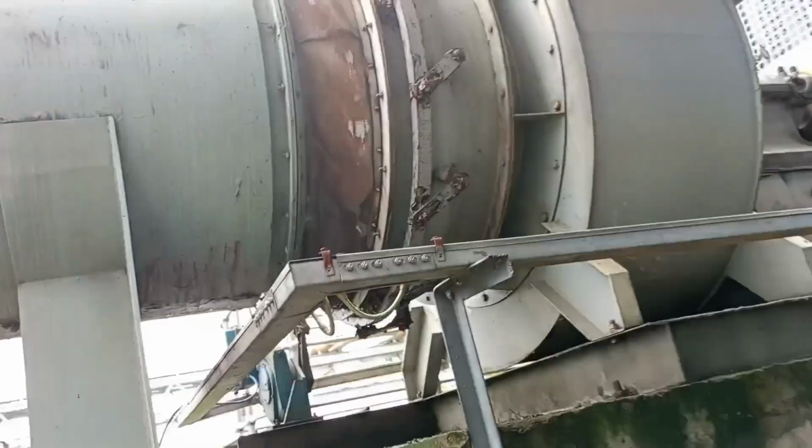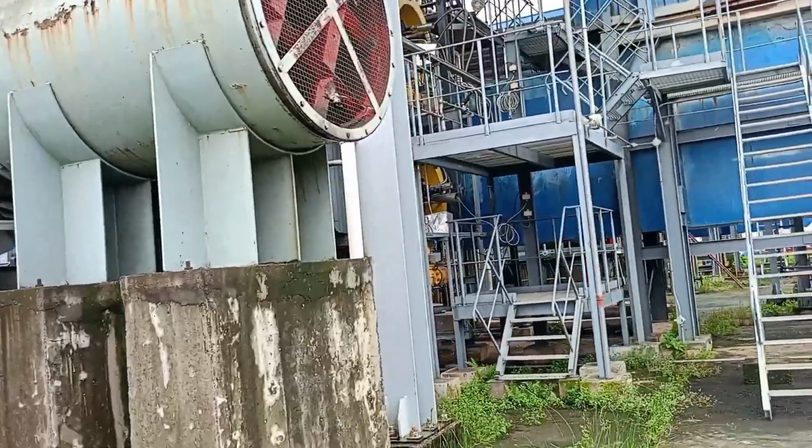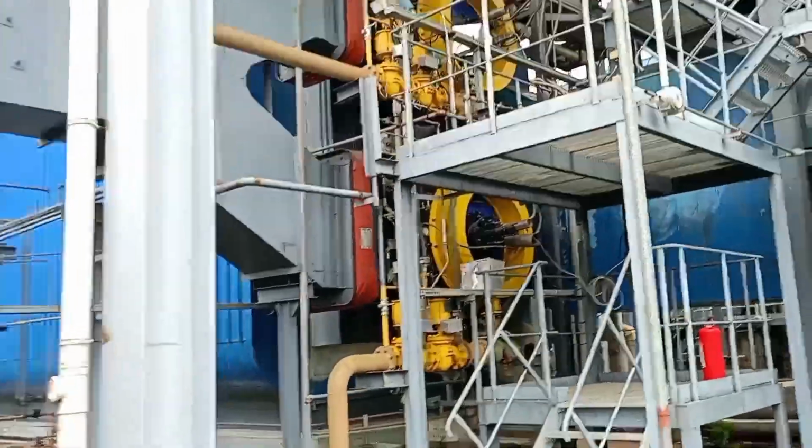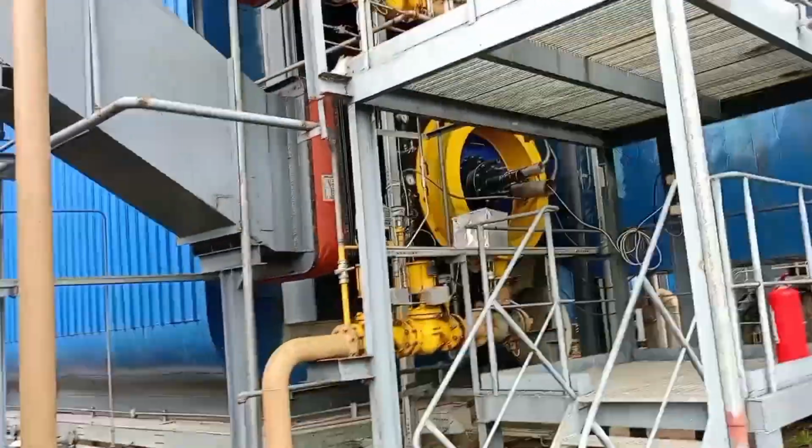And here you can see a blower, the air blower. The necessary air is supplied from here, and inside the boiler the air and gas are burned.